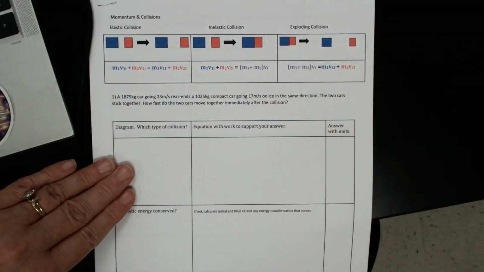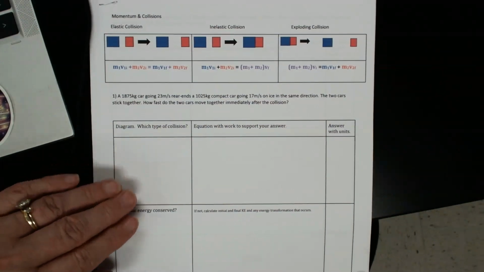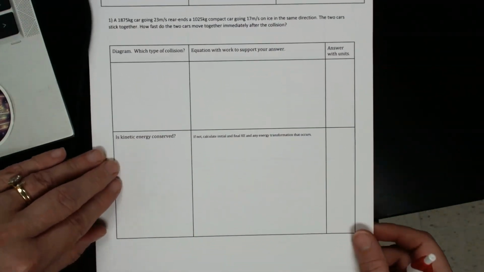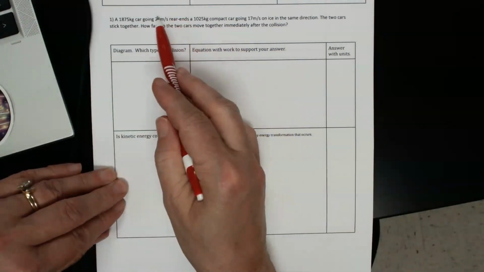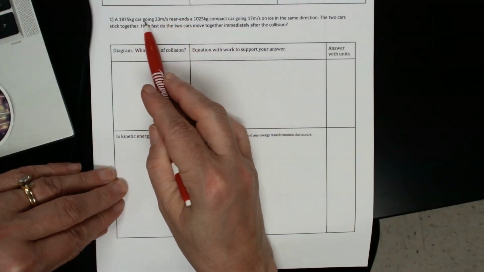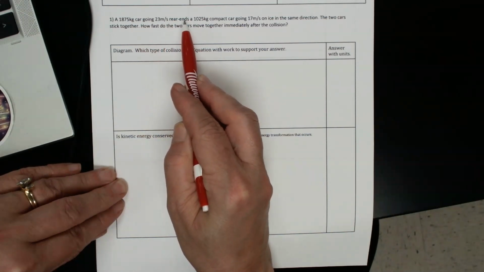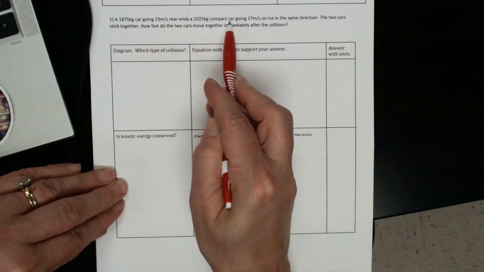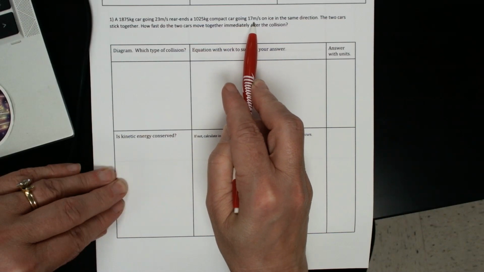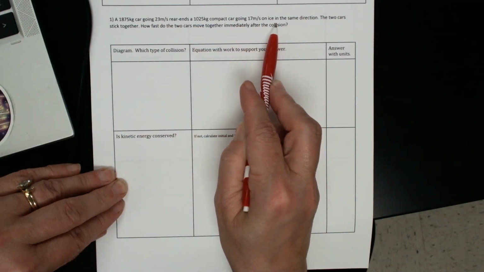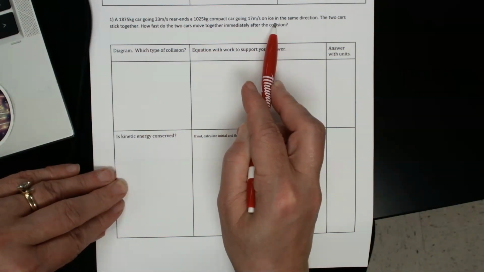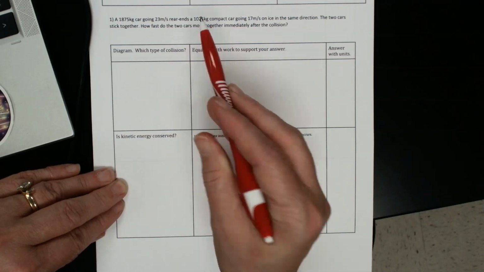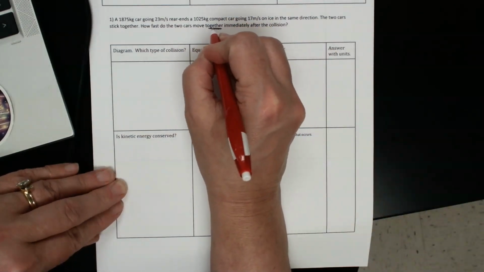Okay. So we've got a couple of examples of each of these in the problem set. So let's see. First problem, we've got a car going 23 meters per second and it rear ends another car going 17 meters per second and they're on ice. And they're going in the same direction and they stick together after they collide. So how fast do they move together immediately after the collision?